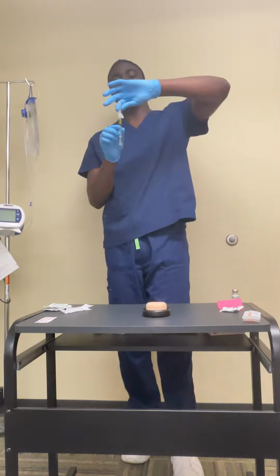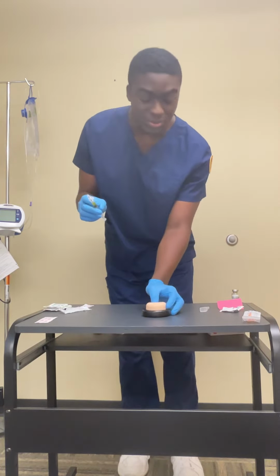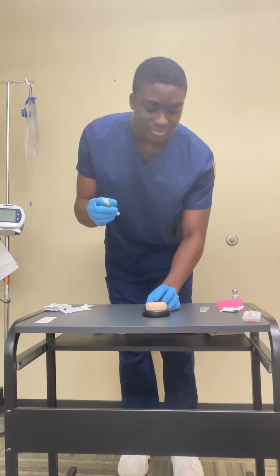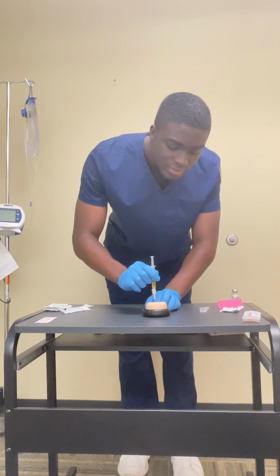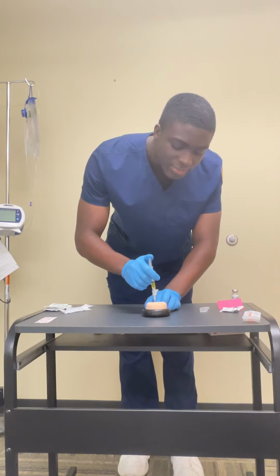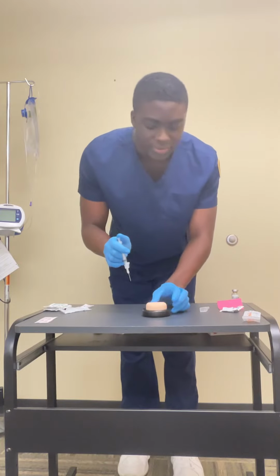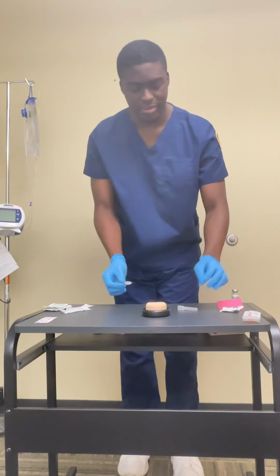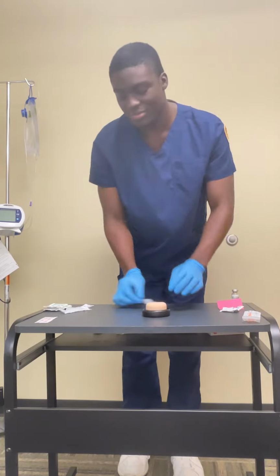Uncap my needle, and since I'll be using the Z-Track method, I will pull the skin 1 to 1.5 inch down, and then go in at 90 degrees. Inject the vitamin K, then return the skin fold over. Recap my needle for recycling purposes, but I would engage the safety and then put in the sharps.